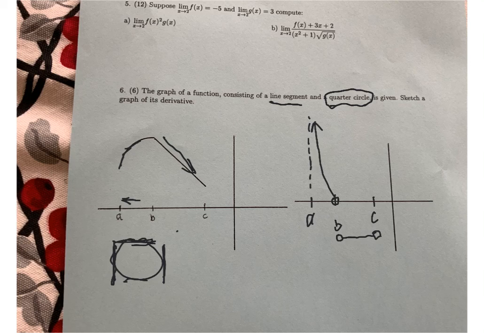Now, it turns out I was pretty flexible in grading this. If you showed me a slope of 0 here and an increasing slope, maybe some people did something like this. They didn't quite realize that the slopes were approaching vertical as we approached that left-hand endpoint. But they knew they were getting steeper, so I gave that full credit as well. So let me go back to the right answer as best I can. Okay, so that's for the noon section.